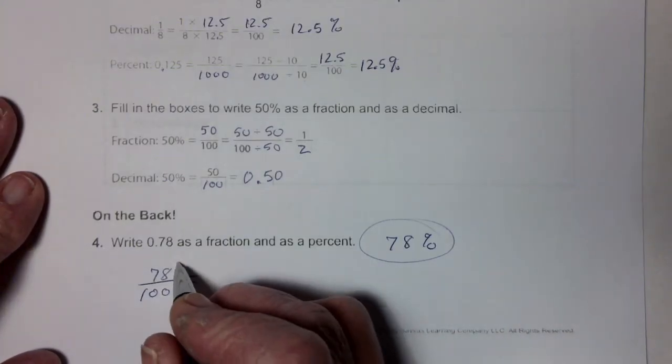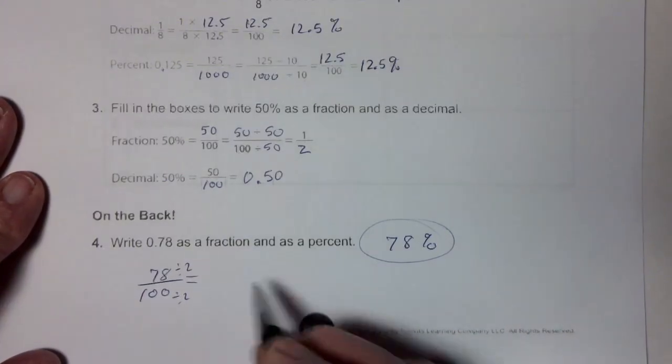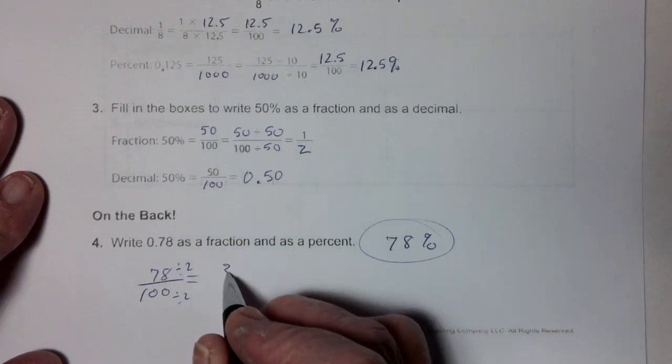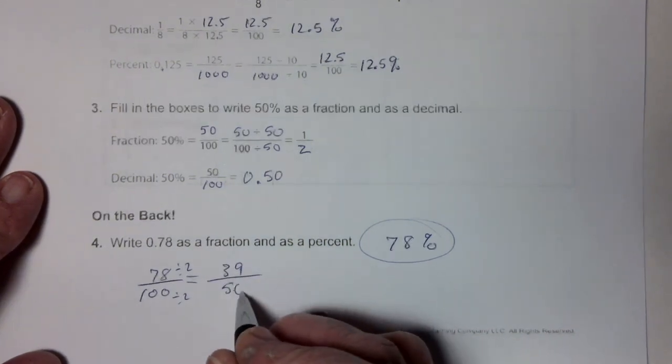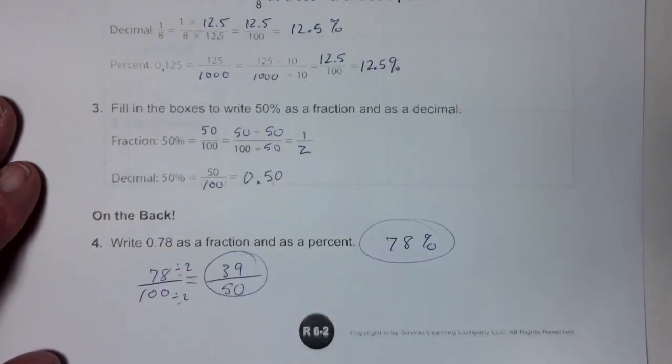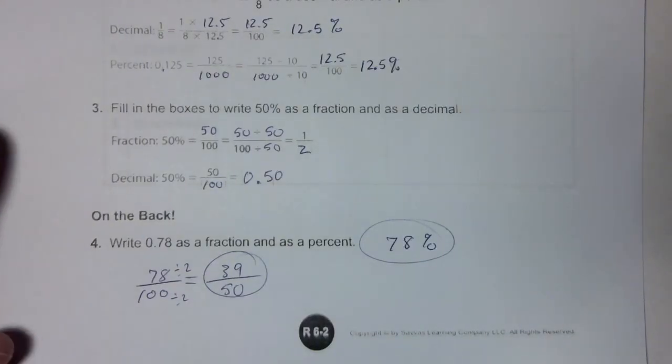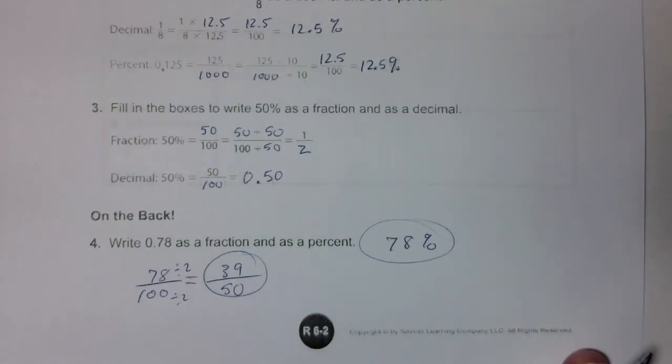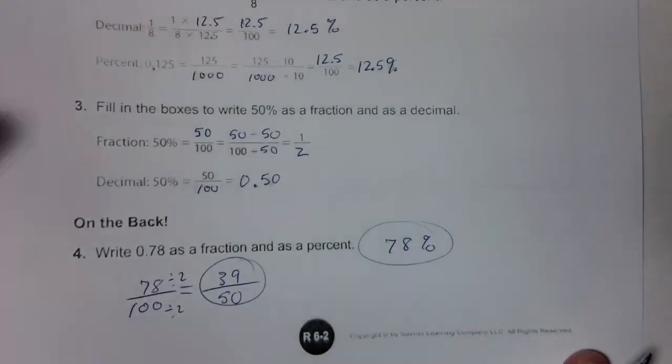The fraction answer will be finished when we reduce it. So we're going to divide this by 2. We're going to divide this by 2. So that gives you 39 over 50, and I believe that is your reduced form. So there's your other answer as a fraction. There's percent and there's fraction. Turn your paper over and let's do the vocabulary.